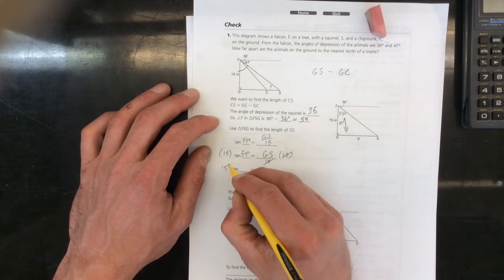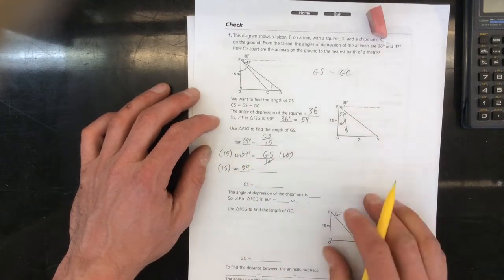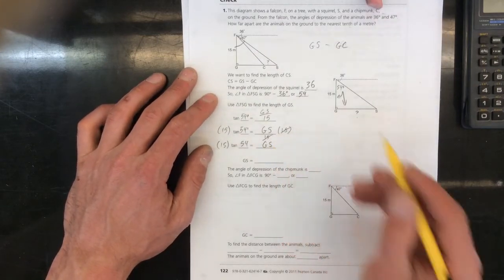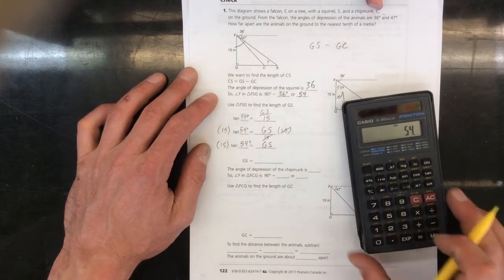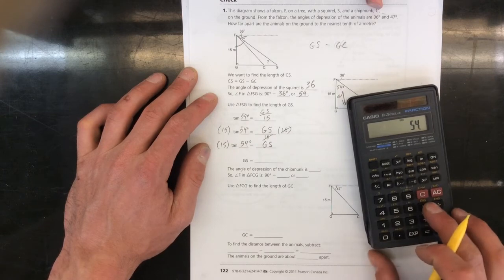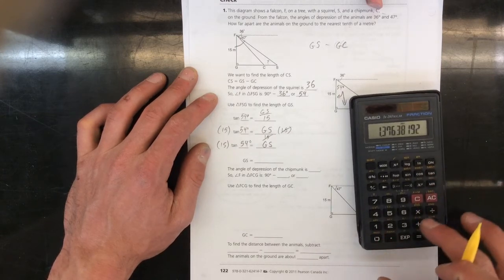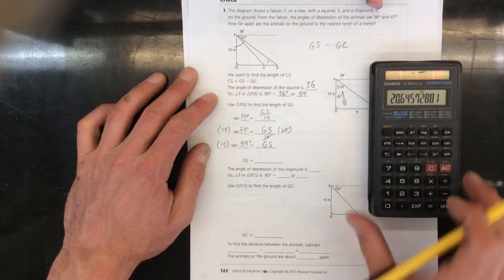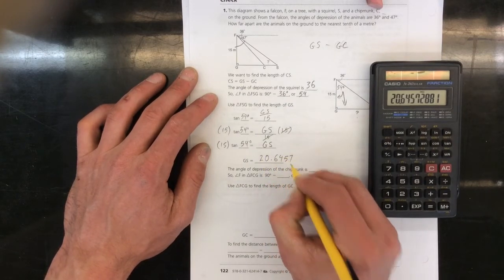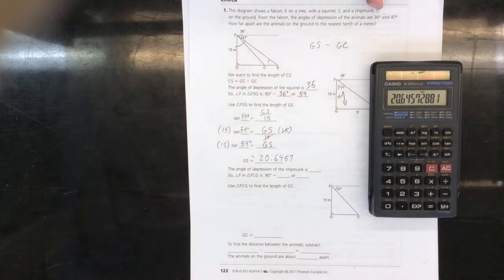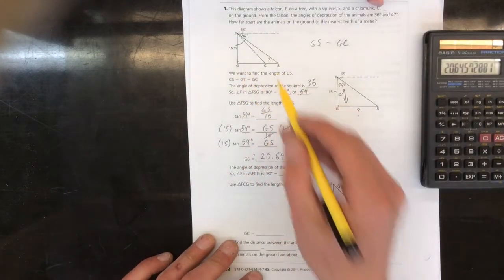So 15 times the tan of 54 degrees is equal to my unknown side. And so tan 54 times 15 equals 20.6457 approximately. So that's this total distance from G to S.